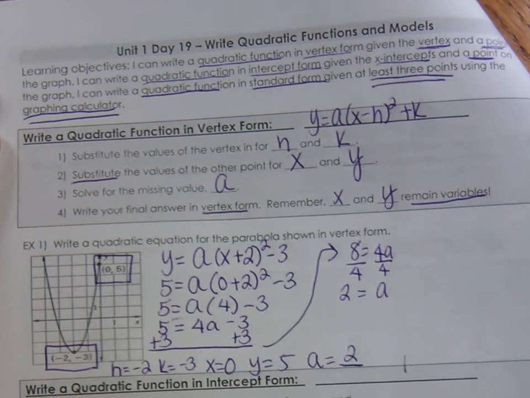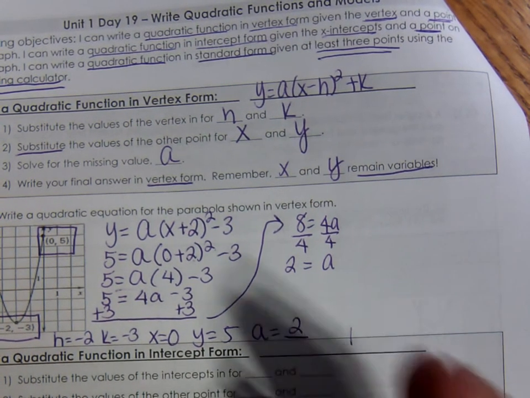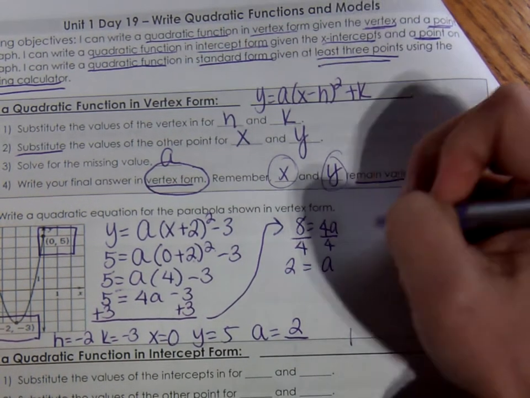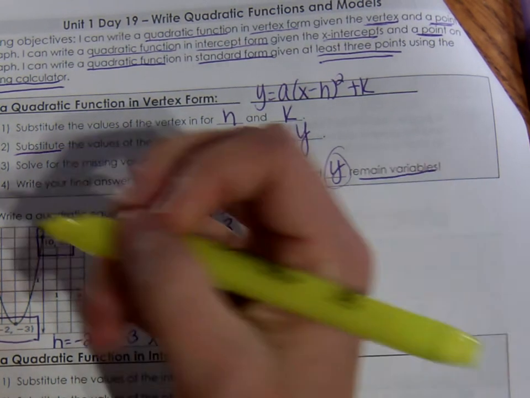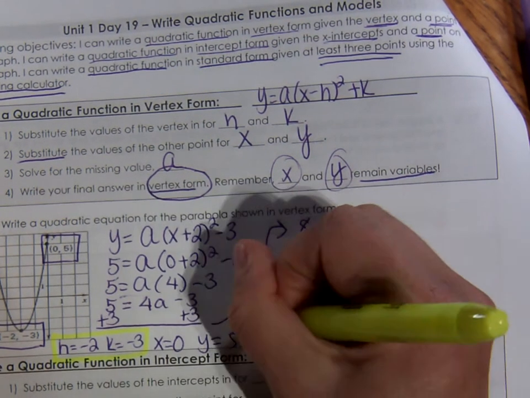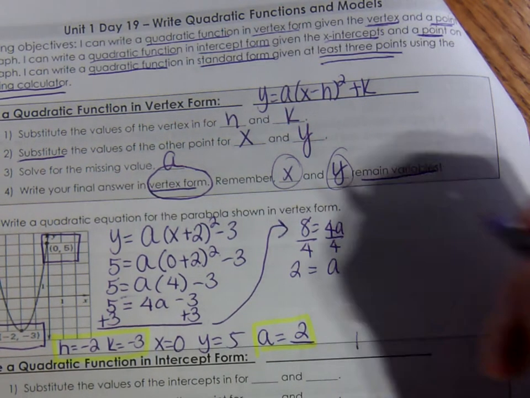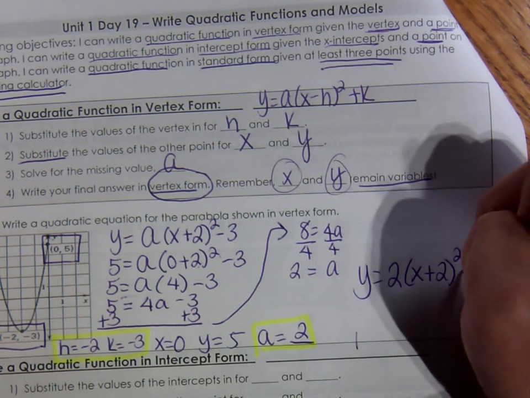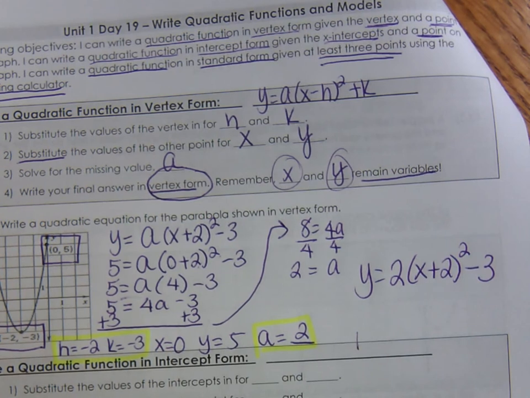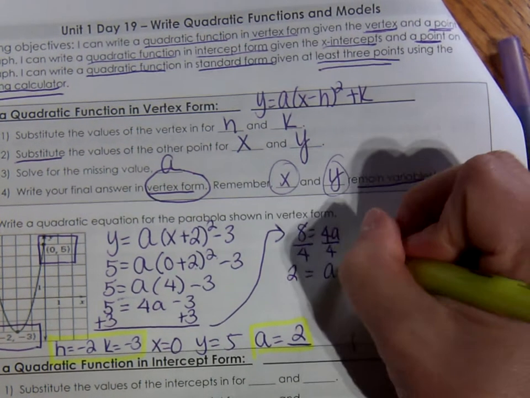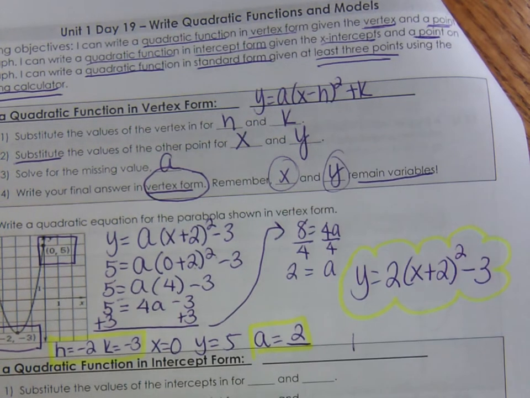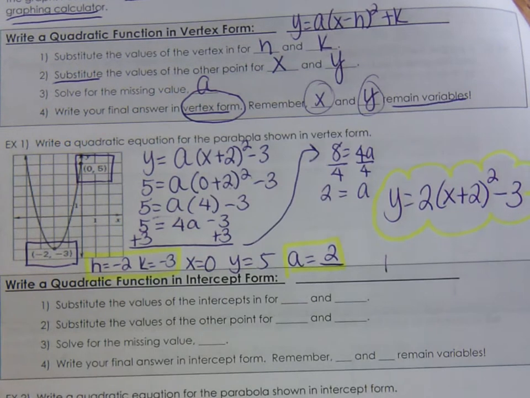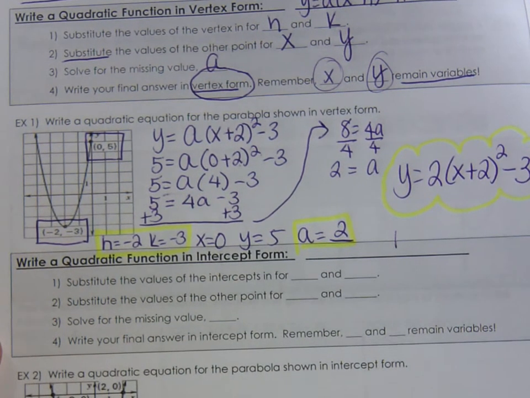So now that I know that a is equal to 2, I'm ready to write my final answer in vertex form, remembering to have x's and y's back into my problem. So I'm really going to be focusing on the h and the k, as well as my a value. So that is going to be y equals 2 times x plus 2 squared minus 3. And that is my answer. So that is how you write quadratic functions in vertex form, given a point and the vertex.